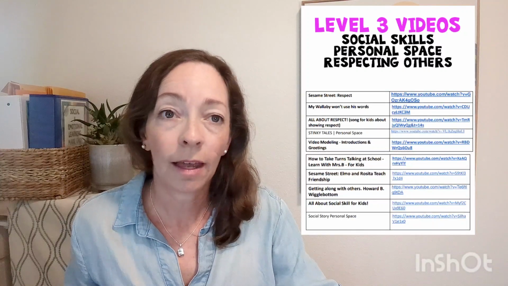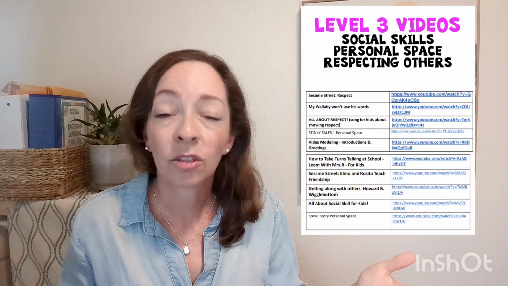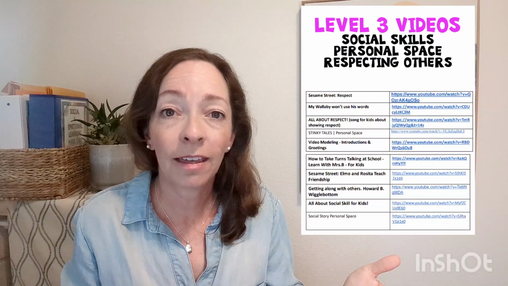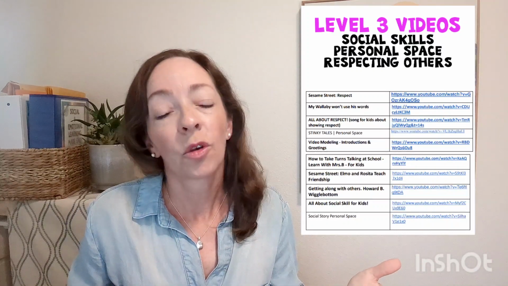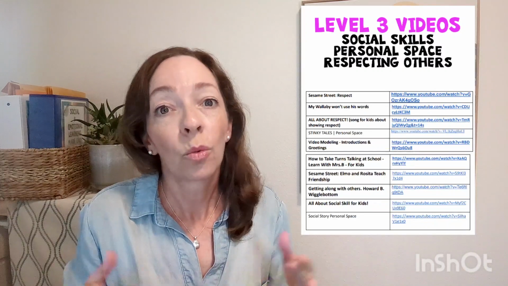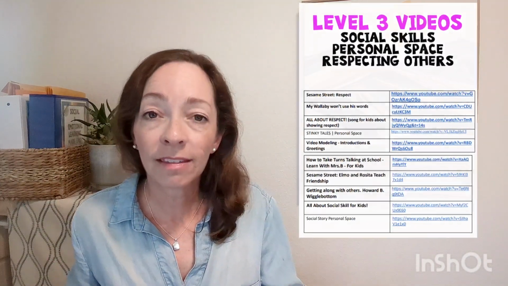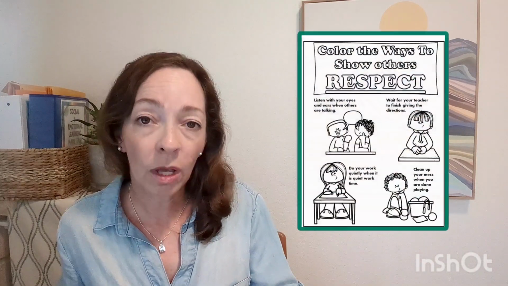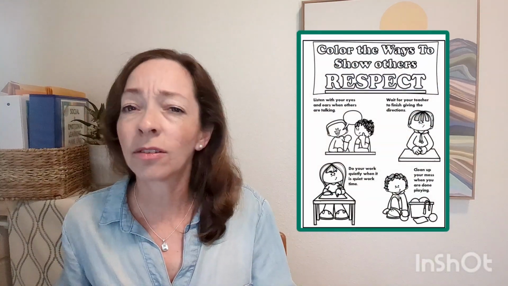Level 3 is keeping the theme of social skills because I think that's one of the most important things that children are actually learning in TK, which is getting along with others. So the focus for level 3 is personal space and respecting others. In this level, there are some coloring worksheets for learning about respect and respecting others and respecting their teacher. And there is a social story coloring book, also called Personal Space, because that is the theme of this level.